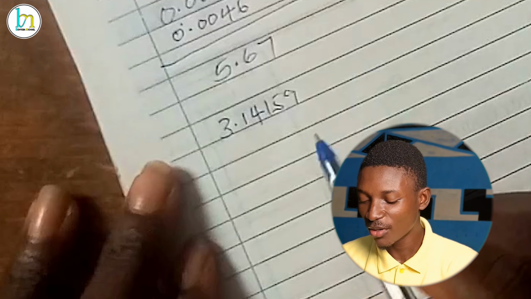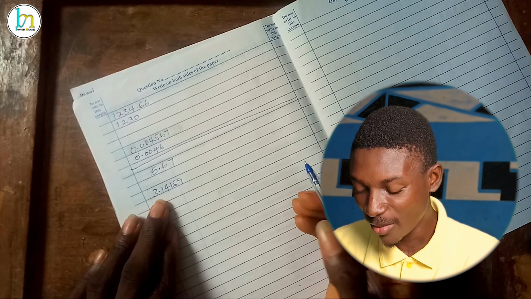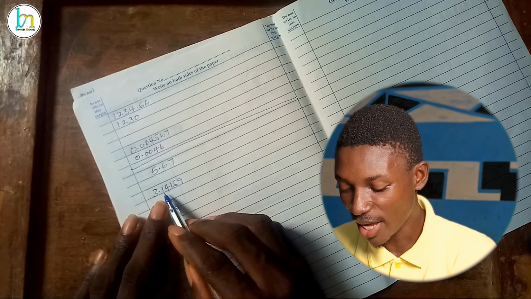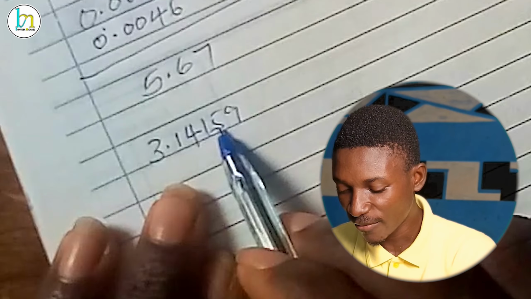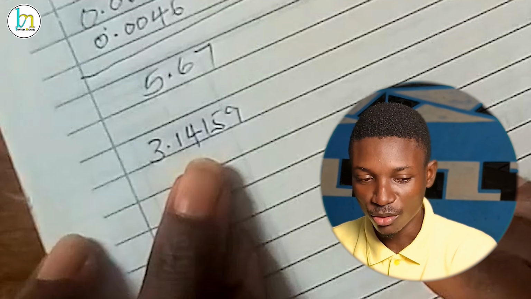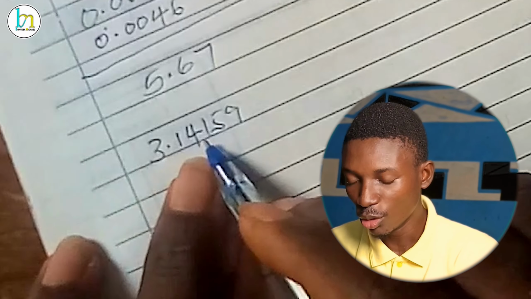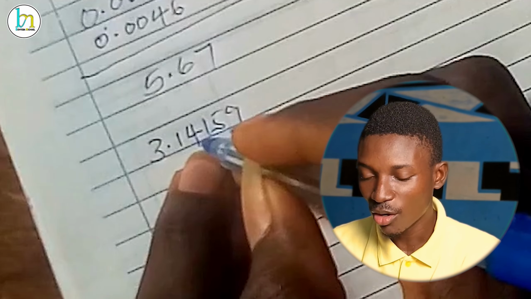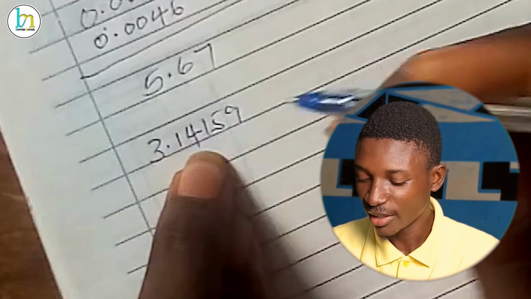Now, before we round this, to know the number of decimal places we have here, we already know that the digits after the point are the decimal places. So how many decimal places do we have here? Let's all count: 1, 2, 3, 4, 5. So we have 5 decimal places. The question asks us to round to 2 decimal places, so we count 1, 2. The second decimal place is on the 4. Is that okay? Very good.